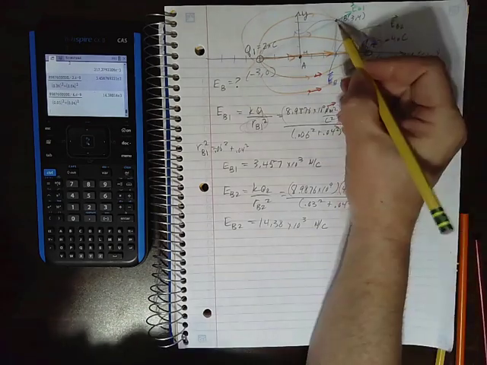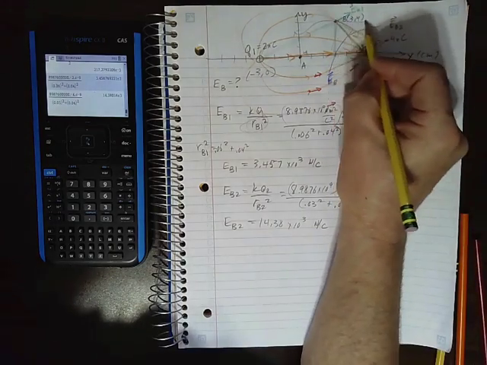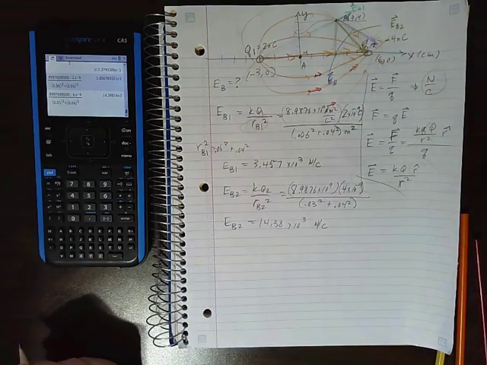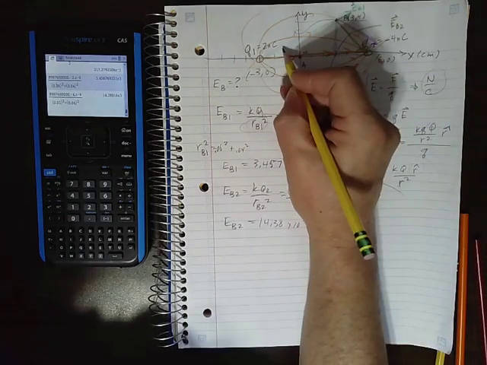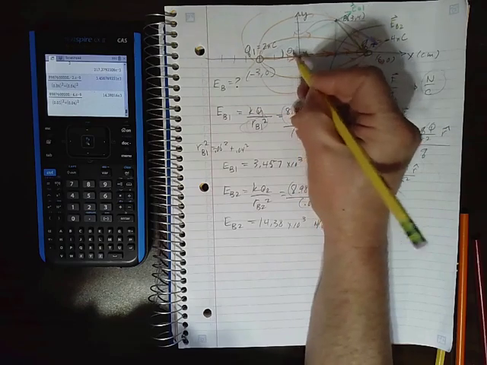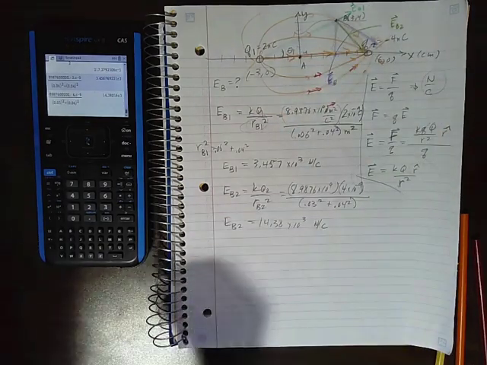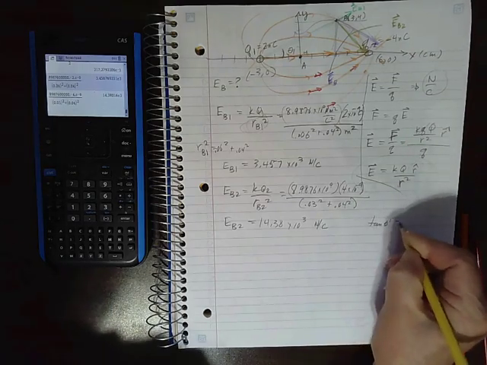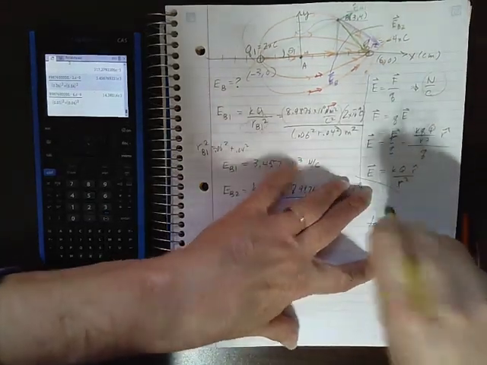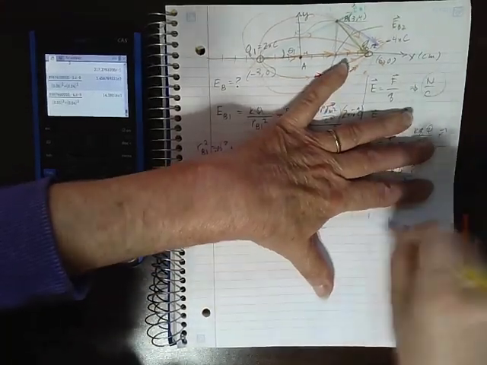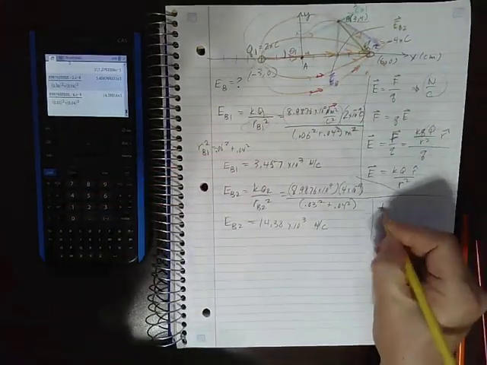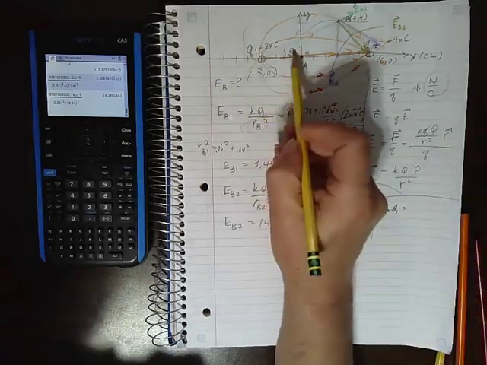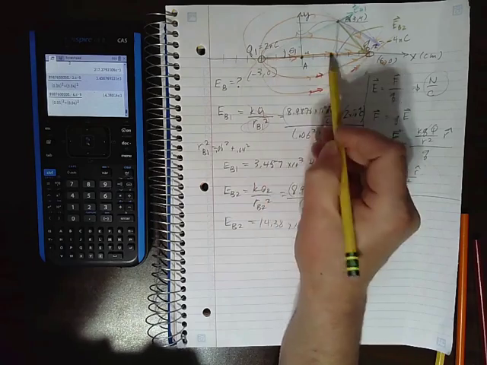Okay, so EB1 is going off this way. We need its angle with respect to the horizontal, so we can do cosine and sine kind of stuff, right? And that's the same angle here, this theta 1. So we can say that tangent of theta 1 is opposite over adjacent.